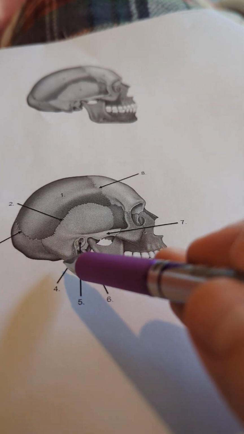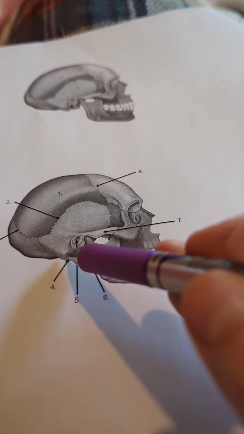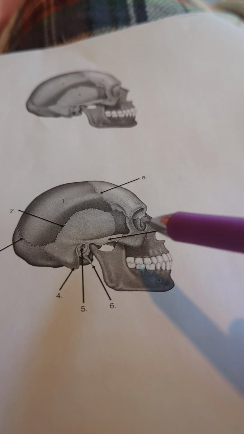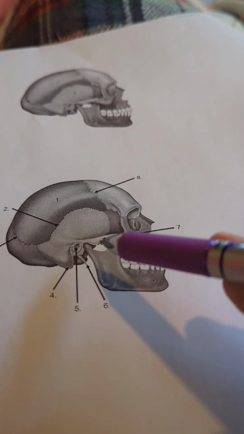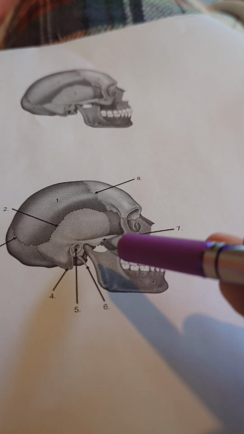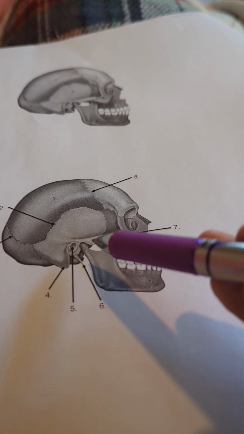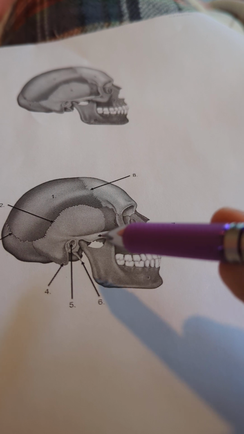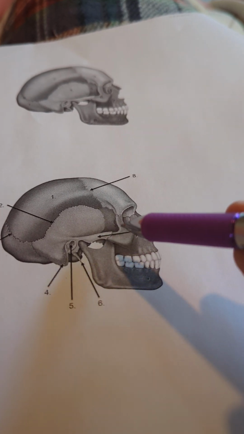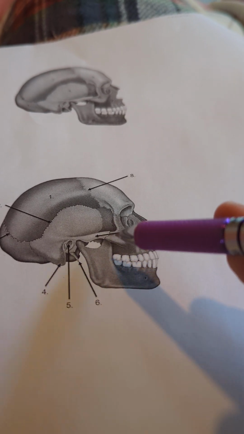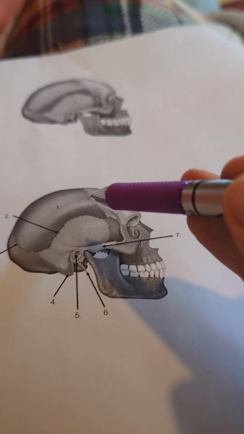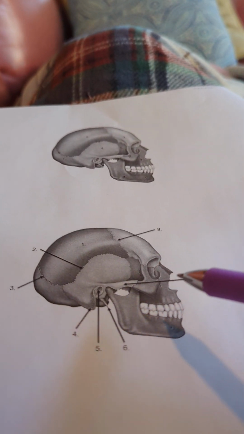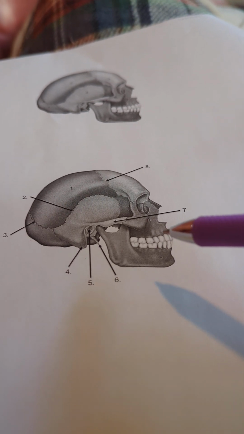There's a muscle called the sternocleidomastoid that attaches to the mastoid process. The styloid process is pointy like a stylus. Number 7 is the zygomatic process. A process is going to be anything that sticks out of a bone. And the zygomatic process sticks to the zygomatic bone, which is this one up here. 8 was the coronal suture that we mentioned. And I think that's the main ones on that page.